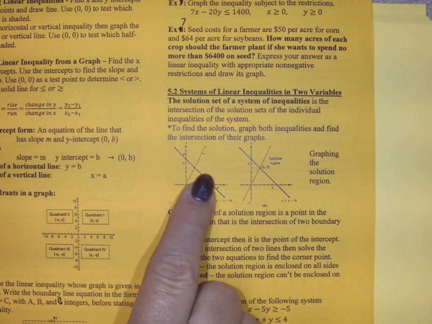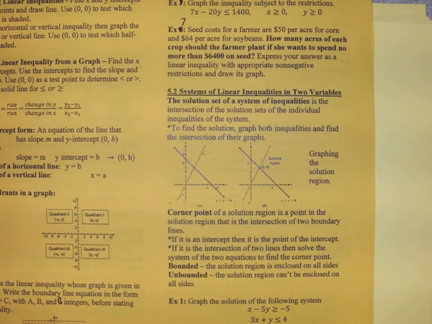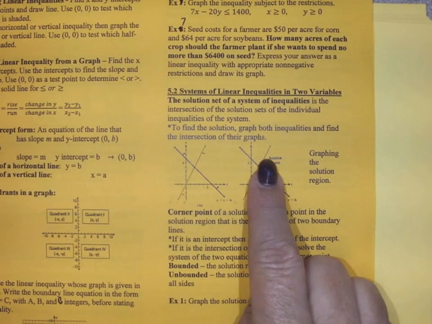So we would be looking at graphing the two inequalities and finding the point that they have in common.